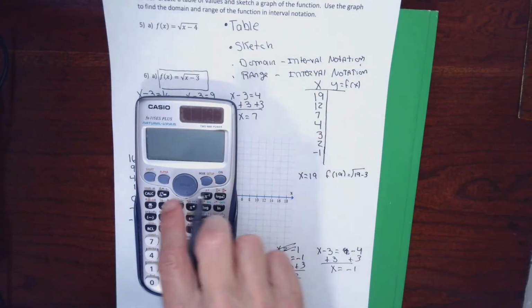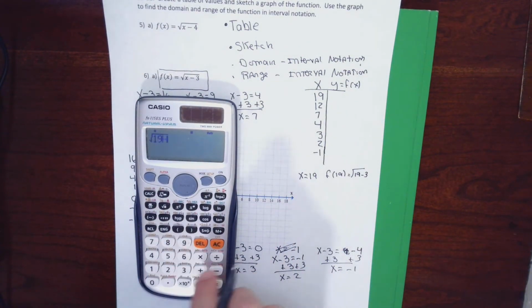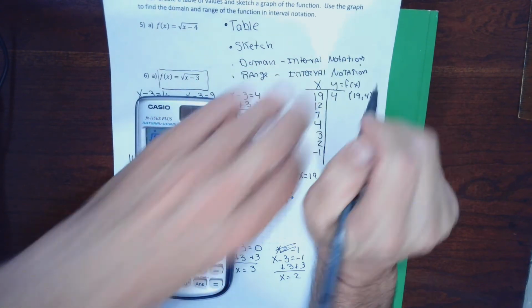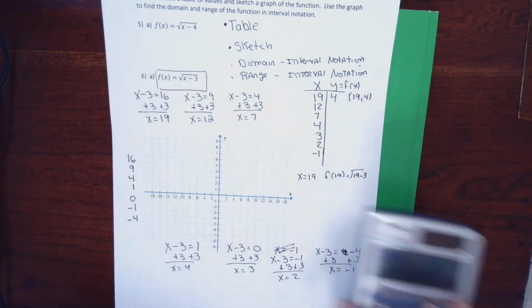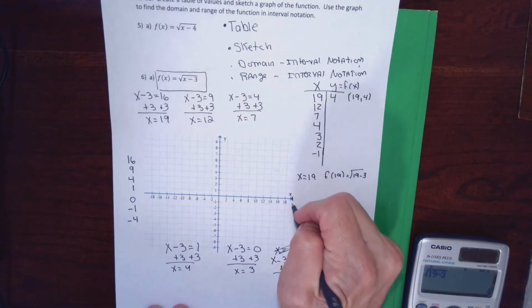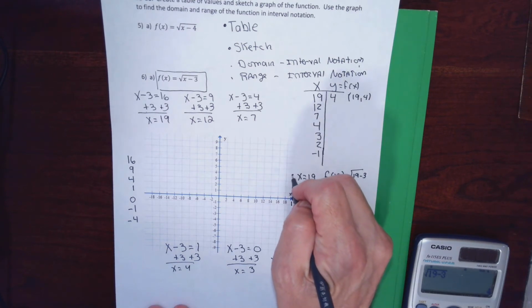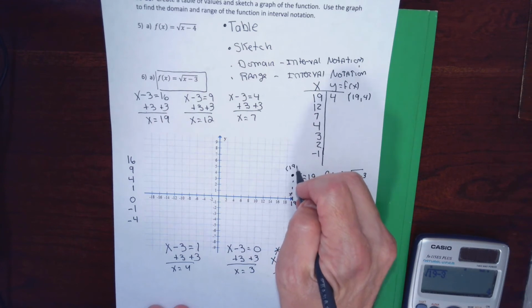I'll use my calculator so I don't have to think, but I know what it comes out to be. The y is going to be 4. So I'm going to make this a point. I don't need to write it as a point, but that's kind of what I've done right now. I've created the point (19, 4). So on my graph, I'll find 19 on the x-axis and go up 1, 2, 3, 4. There's my point (19, 4). That's one of the points that I'm going to graph.